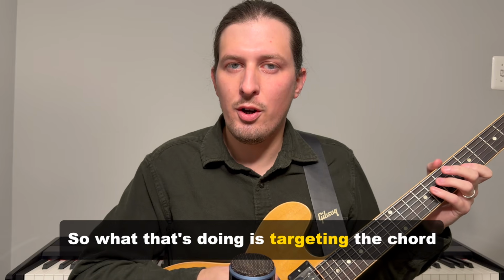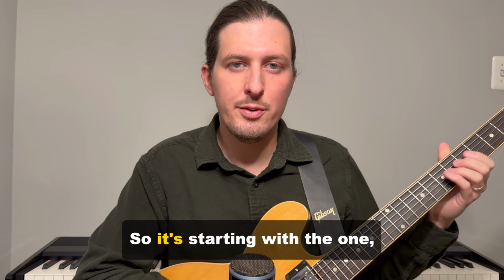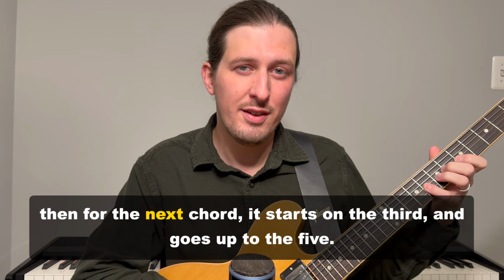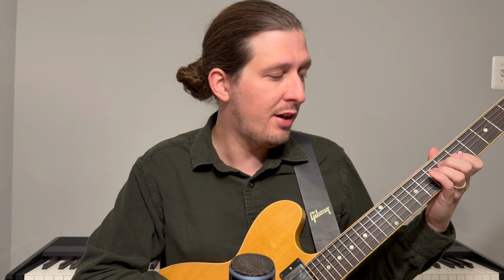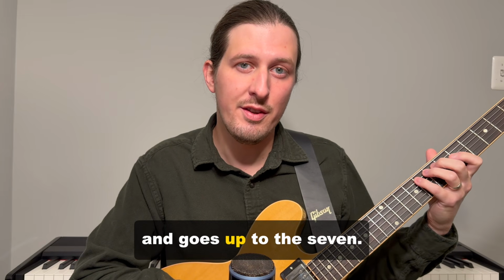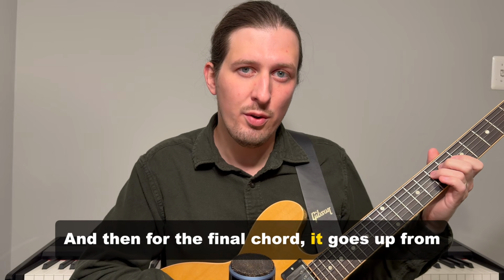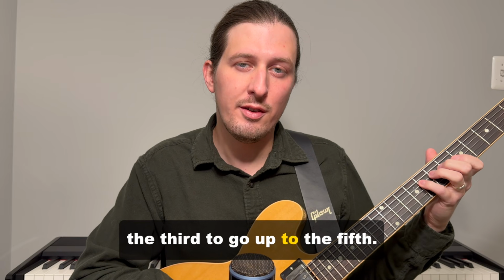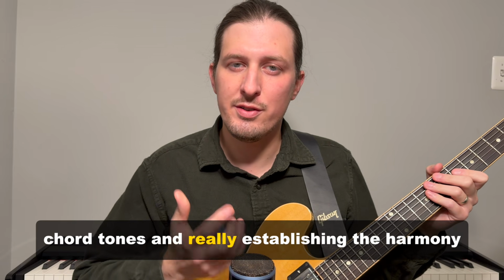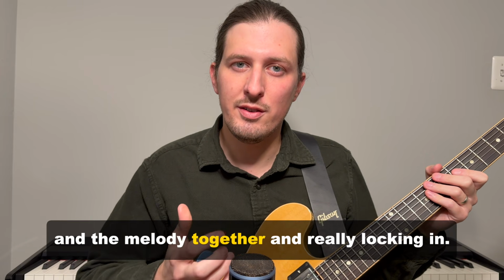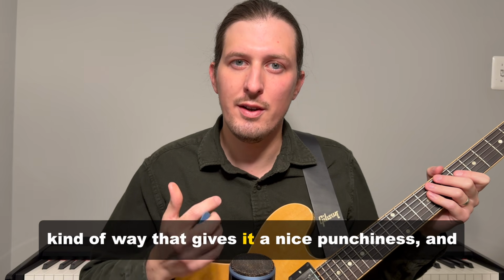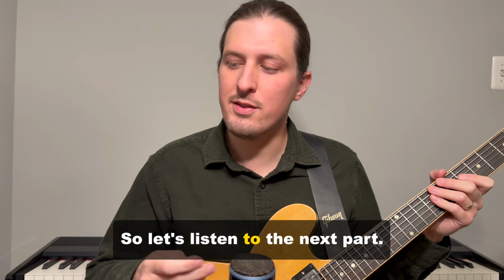So what that's doing is targeting the chord tones in an ascending line. It starts with the 1 going up to the 3rd for the first chord, and then for the next chord it starts on the 3rd and goes up to the 5. And then for the next chord it starts on the 5 and goes up to the 7. And then for the final chord it goes up from the 3rd to the 5th. So it's a really punchy way of delivering these chord tones and establishing the harmony and the melody together, locking in a nice staccato delivery that gives it punchiness and a lot of fun. So let's listen to the next part.